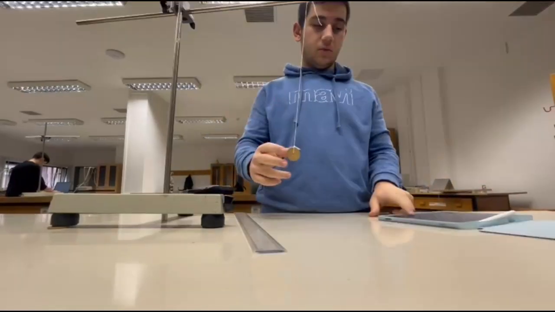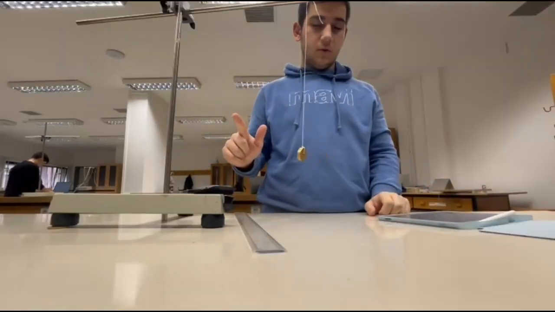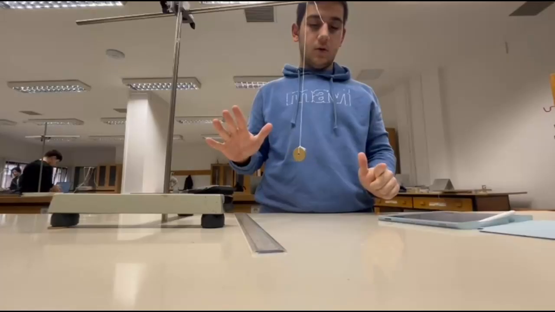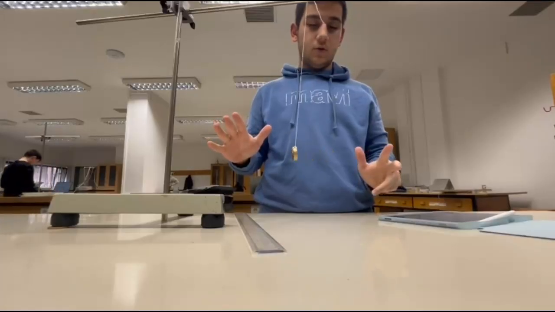In conclusion, the graph is clear. The period of a simple pendulum is connected to length and gravitational acceleration, and we can calculate gravitational acceleration with the known period of the pendulum and the length of the pendulum.